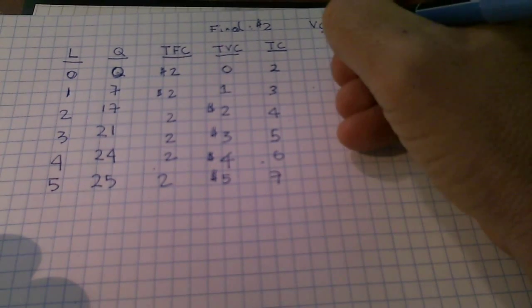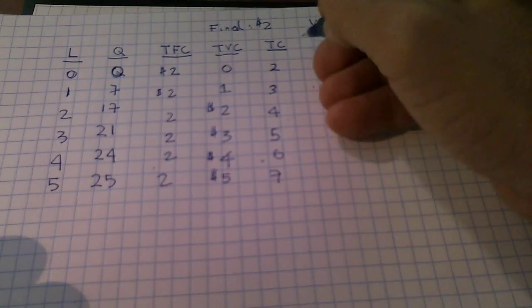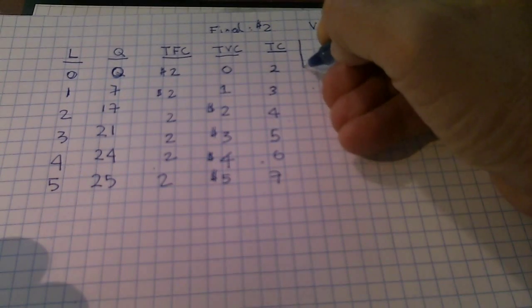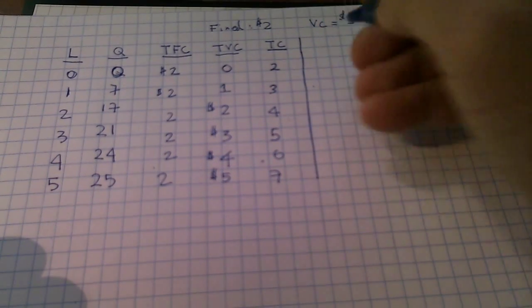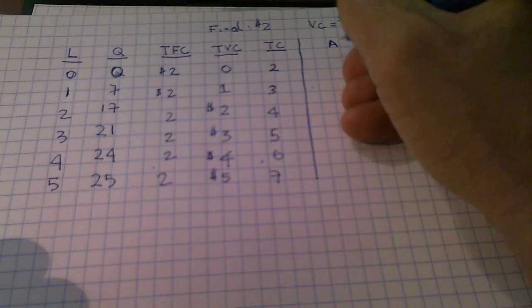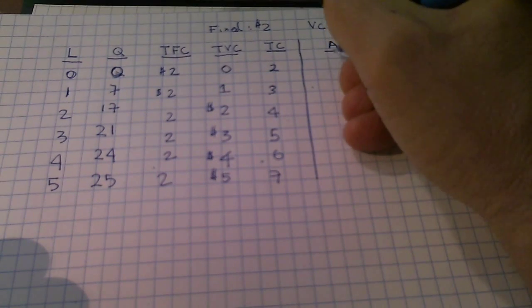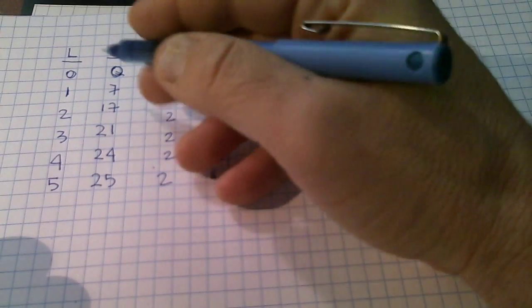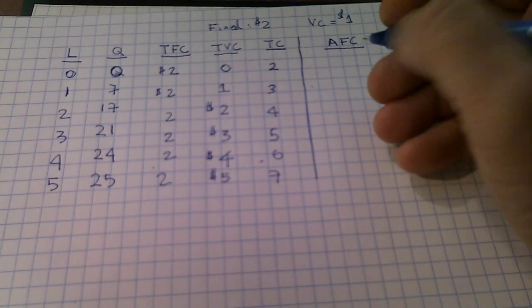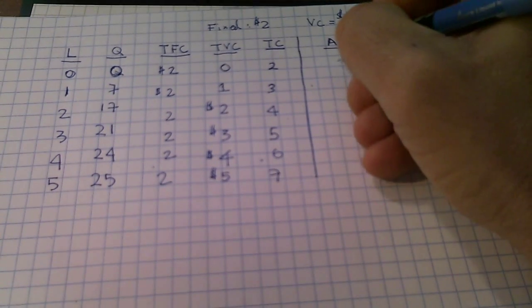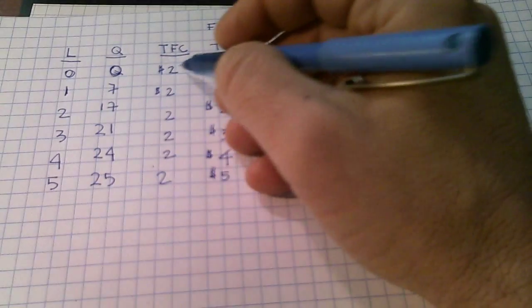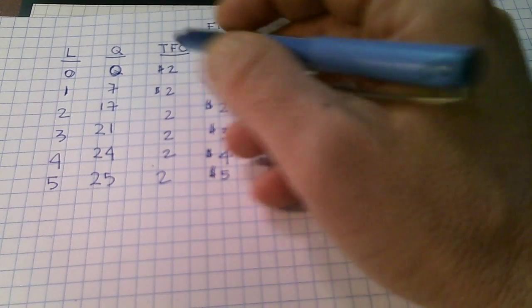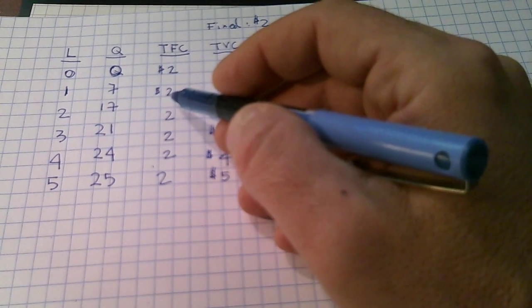And then we can go to unit cost, and when we go to unit cost, we can figure out average fixed cost, which is basically total fixed cost divided by production, right? So it's undefined, or infinite, at the zero level because you're incurring some fixed cost and you're producing nothing.